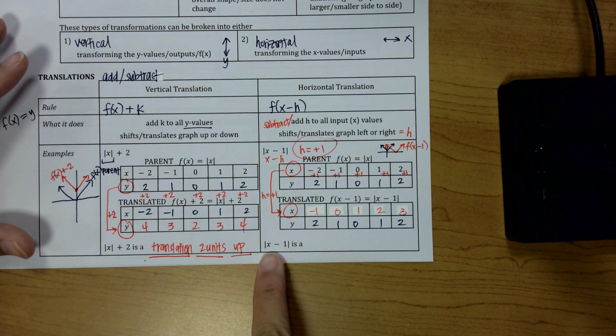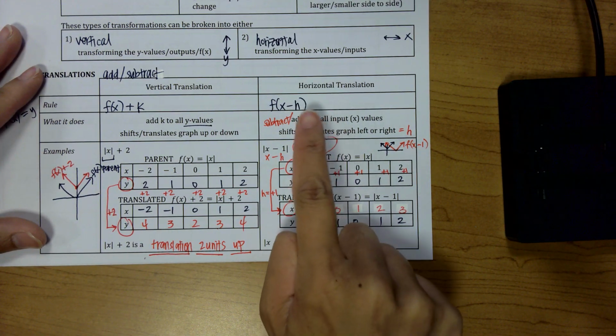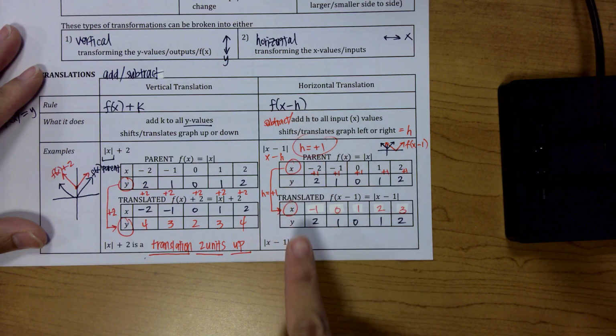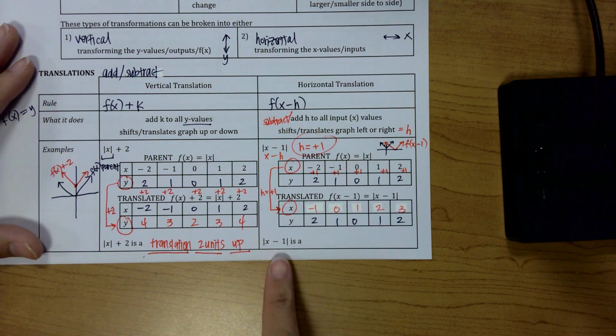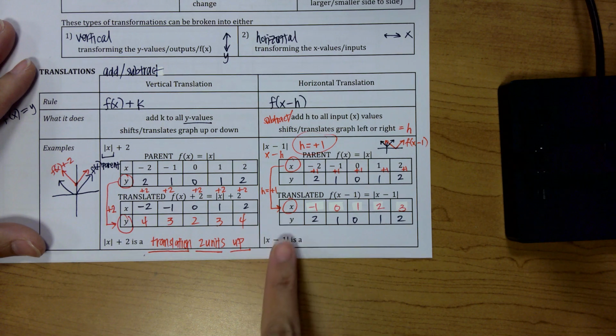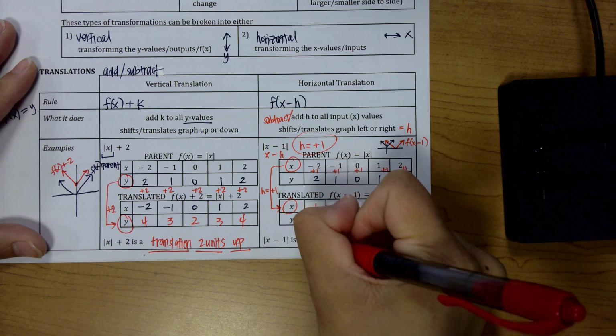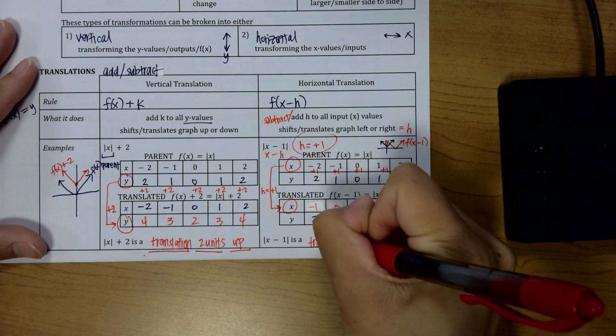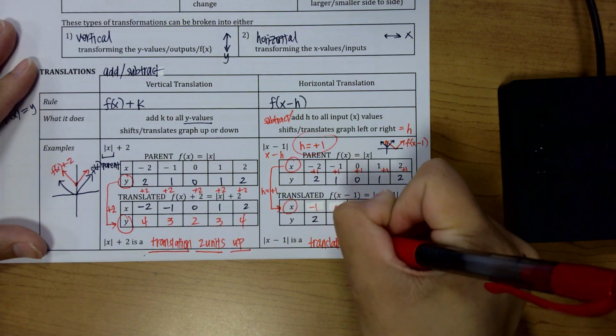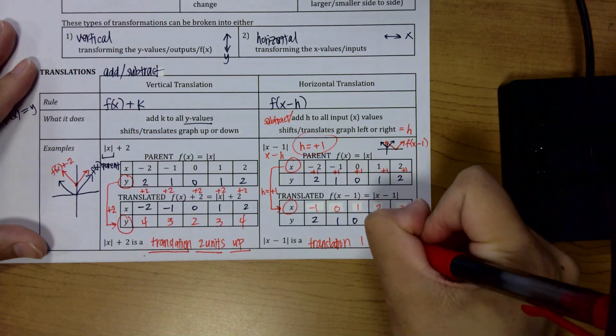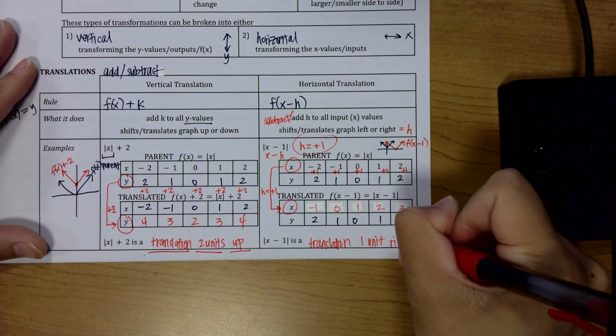So absolute value and parentheses, though those are the same thing. It doesn't matter. They're both grouping symbols. So x minus 1 in absolute value is a translation 1 unit right.